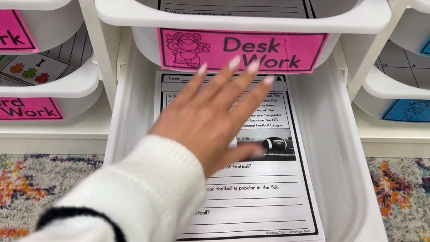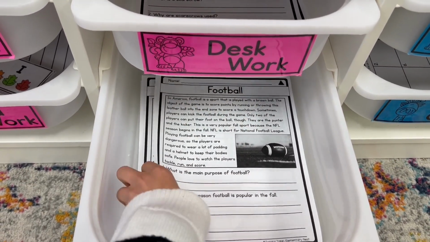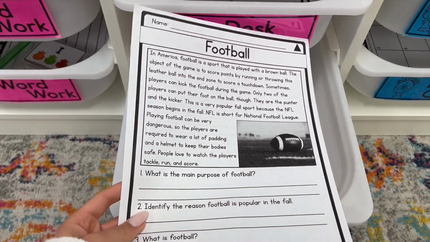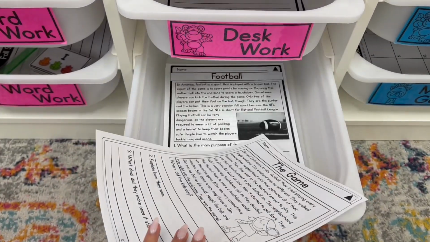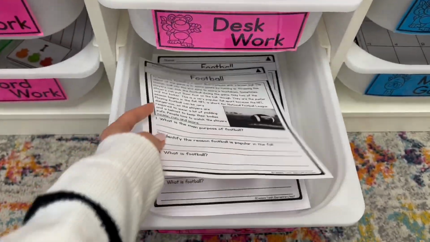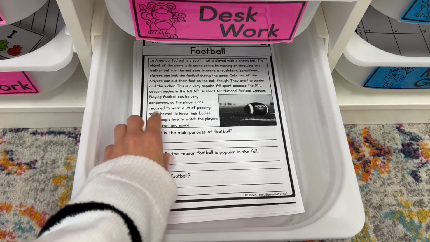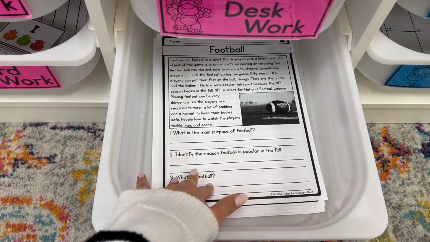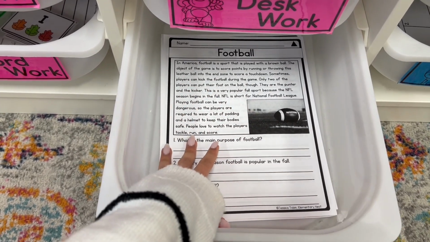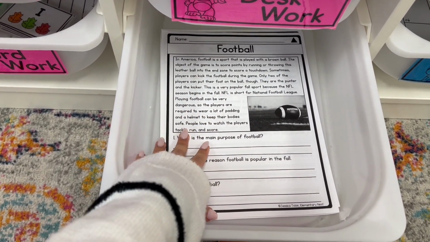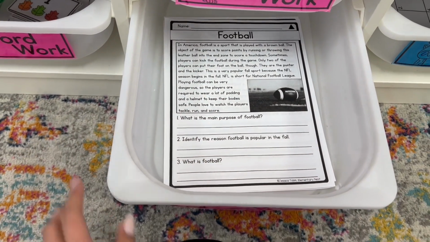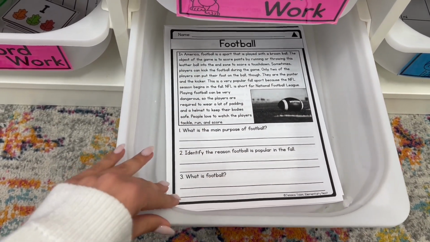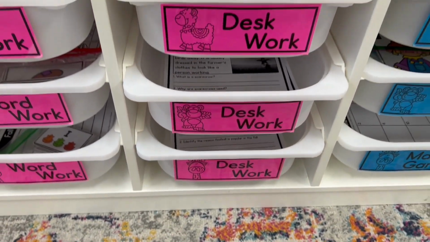So usually the passages are the same and they're just differentiated, but they're doing football. And of course there's an informational one and then a fiction, so nonfiction and fiction. And then they just have to go back in the passage and answer these questions. Really, that's just what my students struggle with. It's just practicing reading independently and finding their answers and writing them in complete sentences. So that is what we work on during desk work.